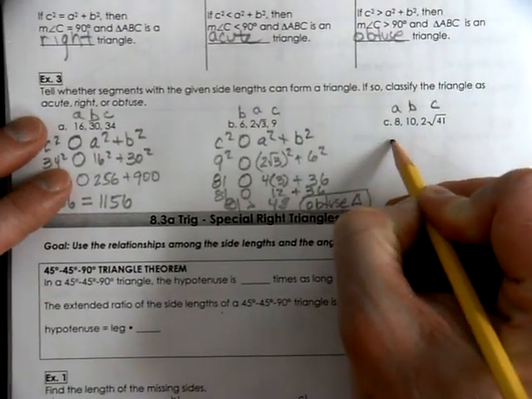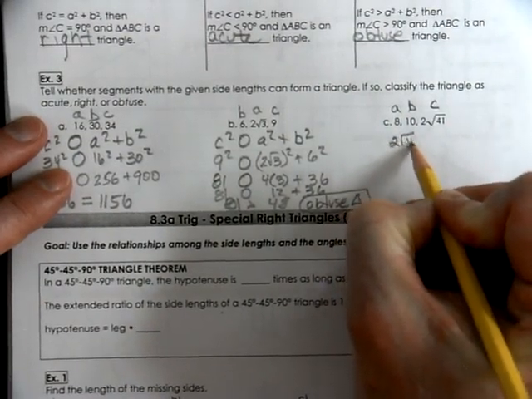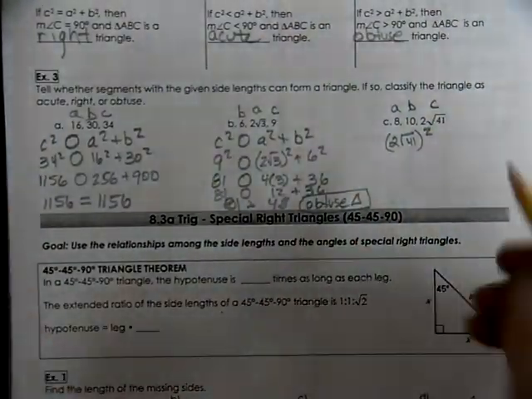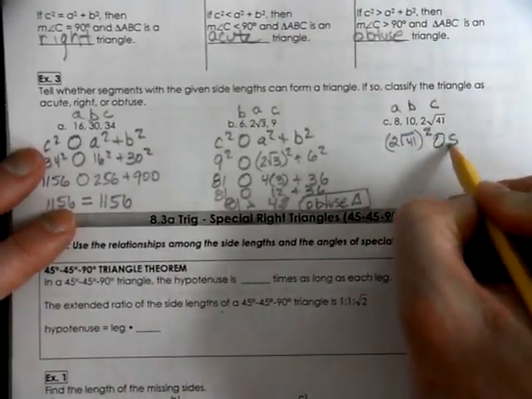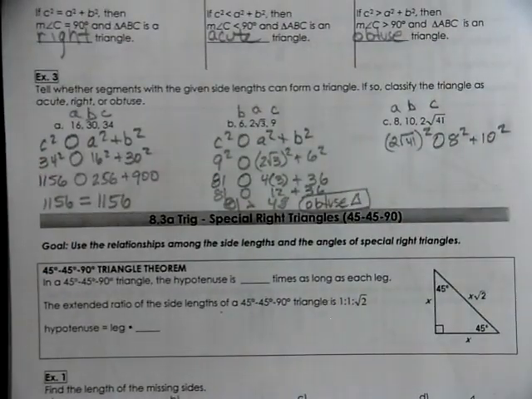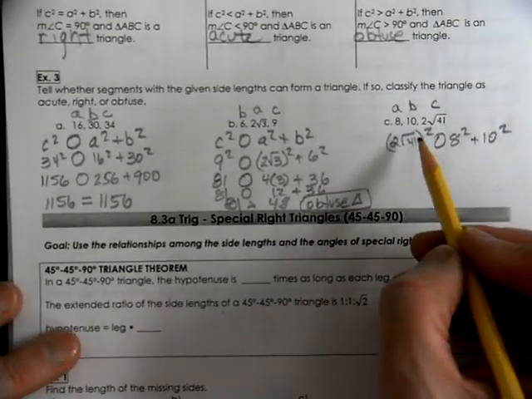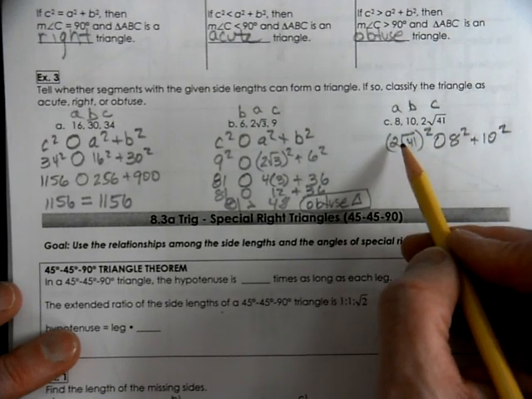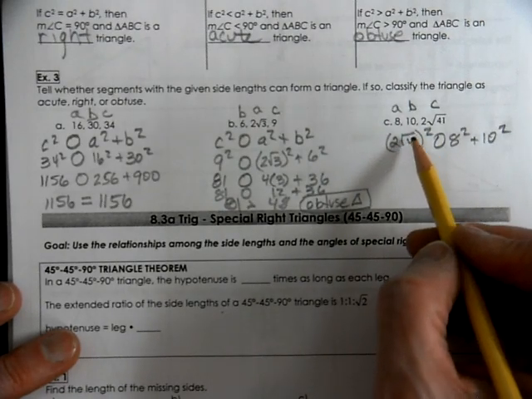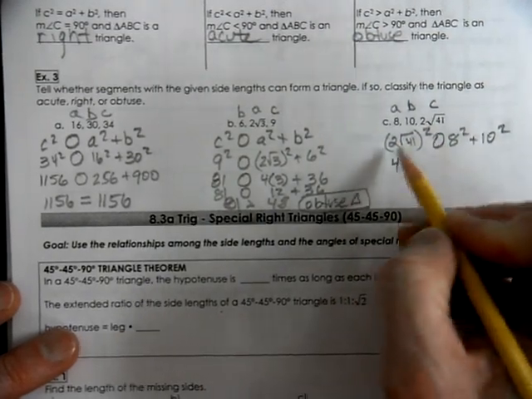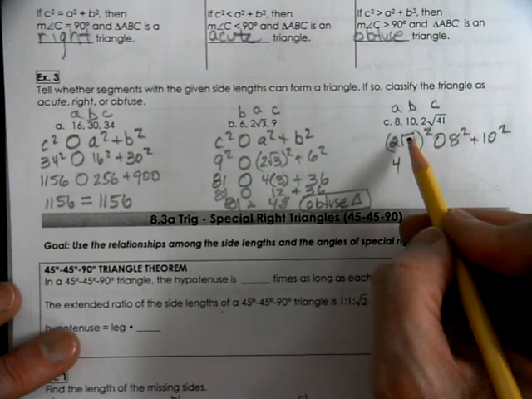So we'll take our C squared, 2 root 41, and we have to square that, use parentheses. Compare that with 8 squared plus 10 squared. Now, how do we square here? How do you square 2 root 41? Square the 2 and square the square root.